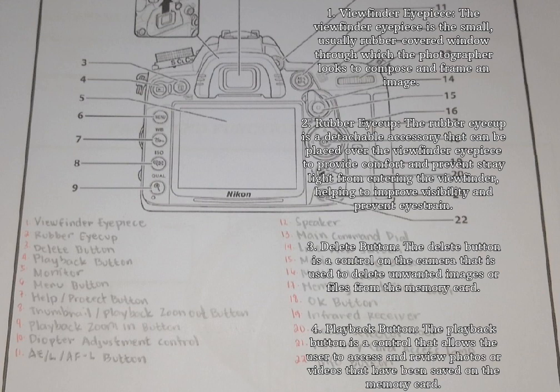Number 3, delete button. The delete button is a control on the camera that is used to delete unwanted images or files from the memory card. Number 4, playback button. The playback button is a control that allows the user to access and review pictures or videos that have been saved on the memory card.